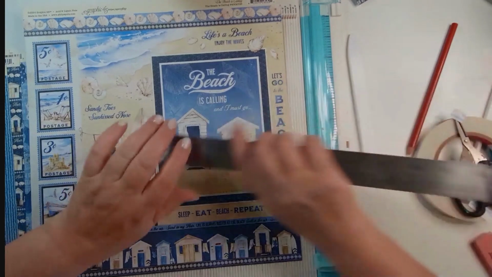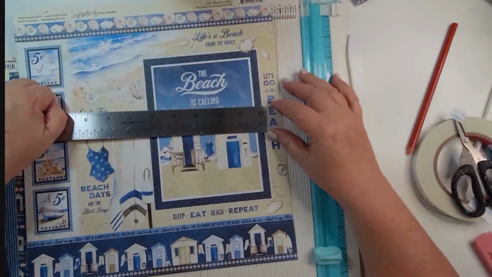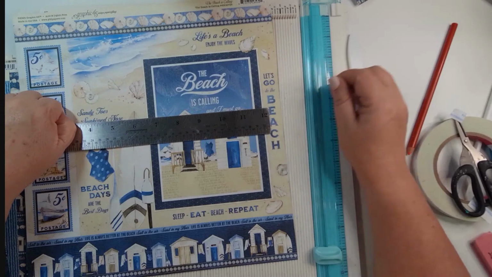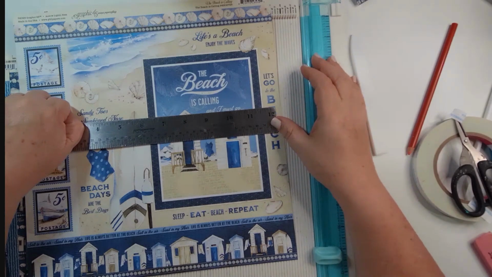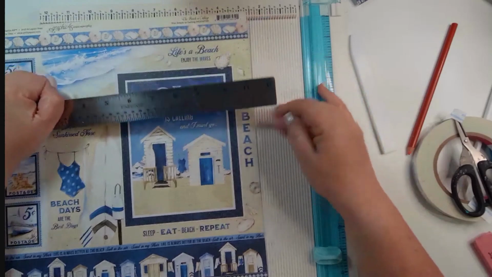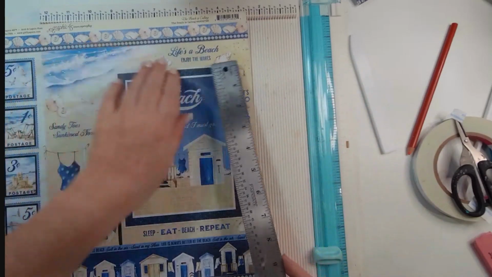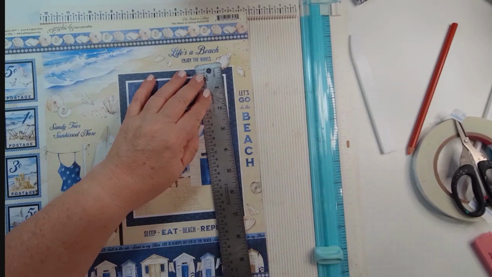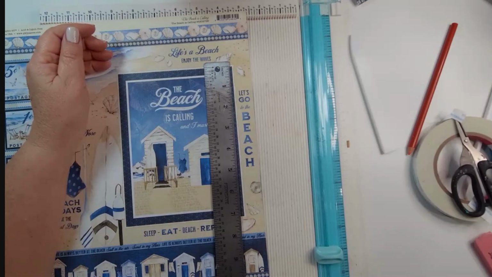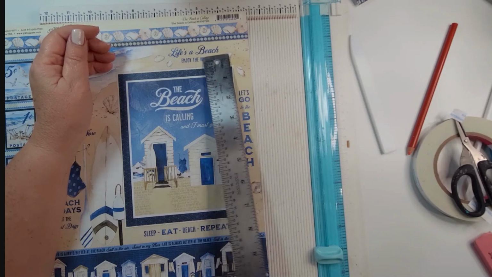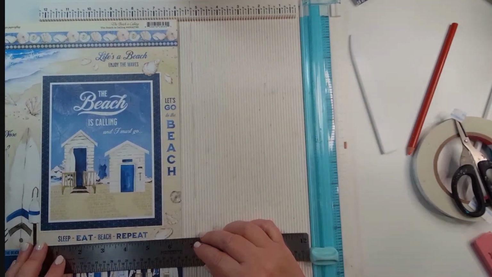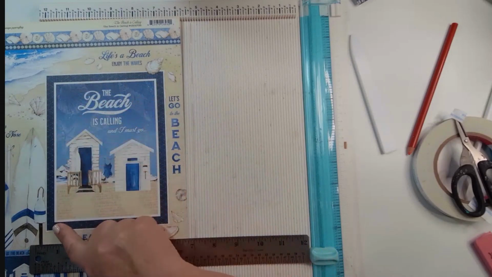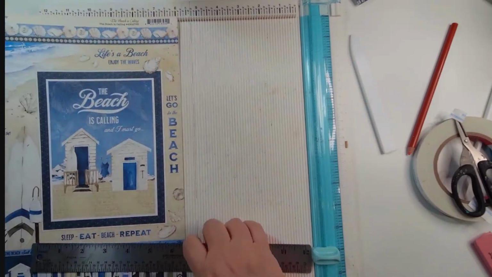What is the width of this? 5.5. Needs to be 6.25, which is a little more. This could be interesting. This piece here.